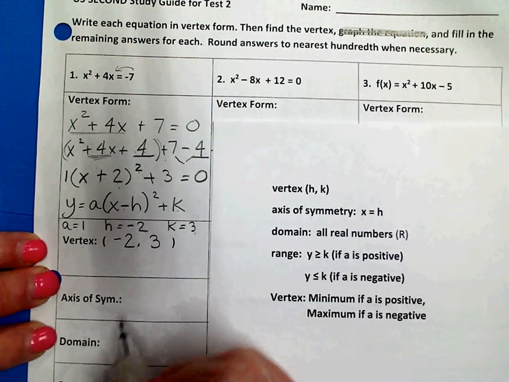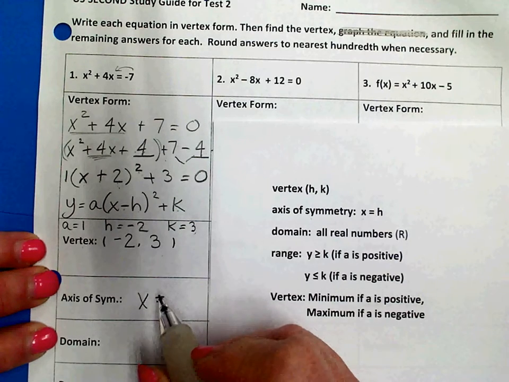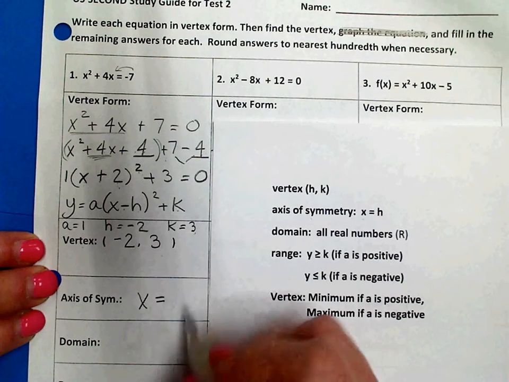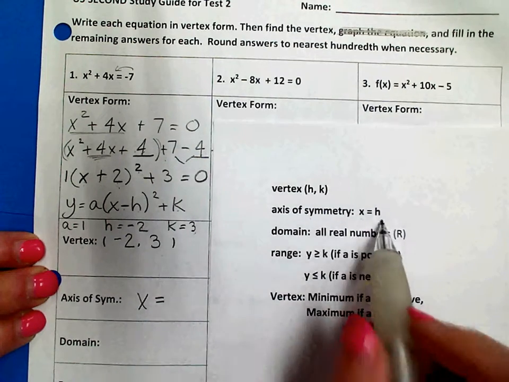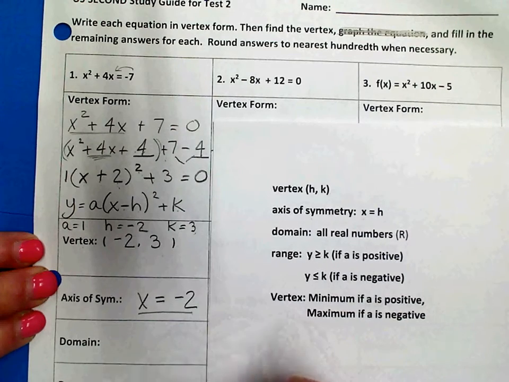It's very important that you include the x equal. If you only write your value of h for this answer, you're wrong. It's an equation of a line. It's a vertical line. So my x is equal to h, which was negative 2. And this is the equation of the line of my axis of symmetry.